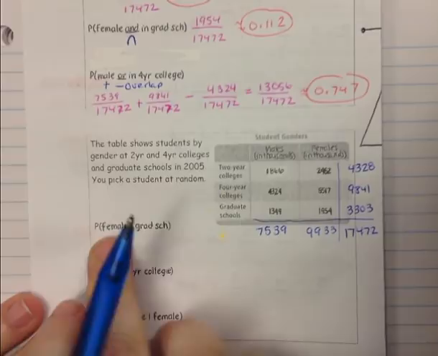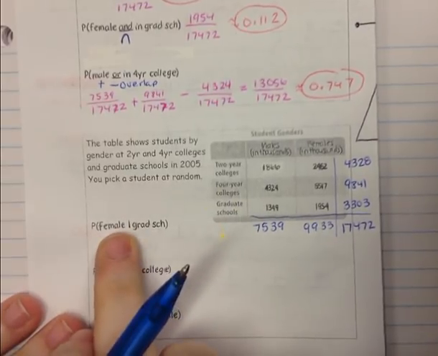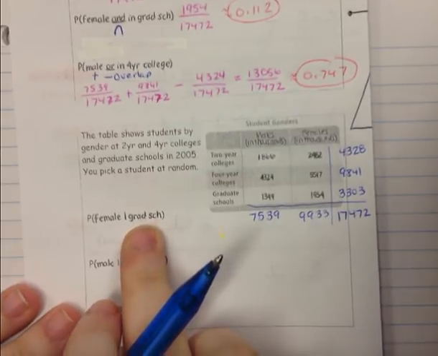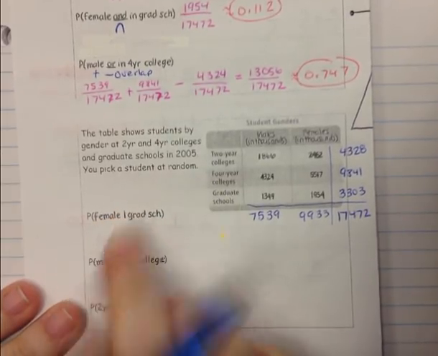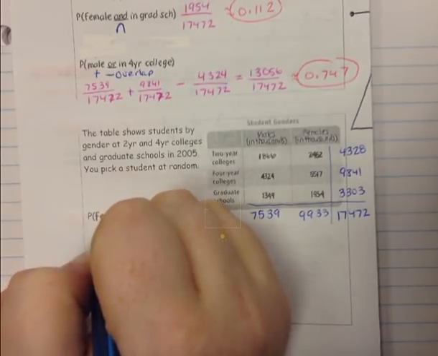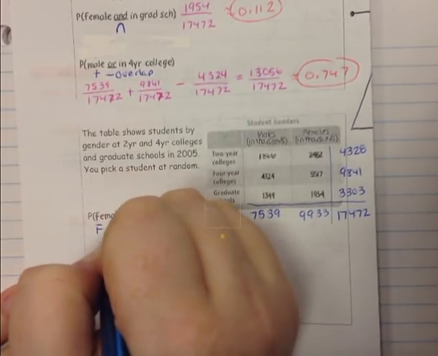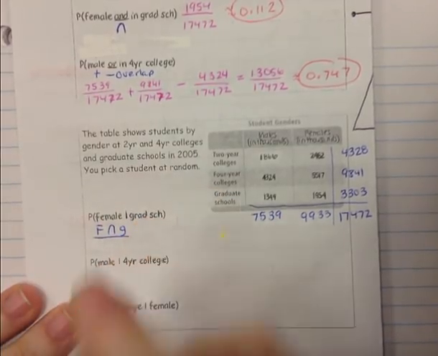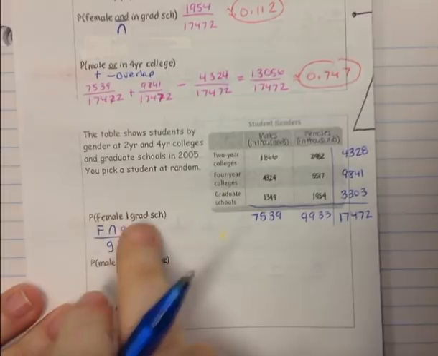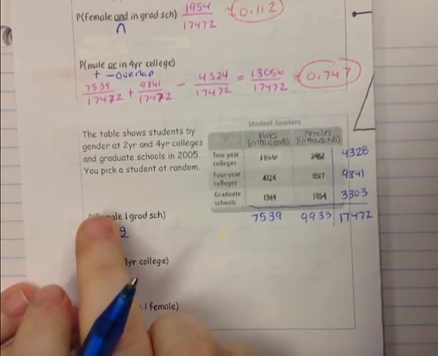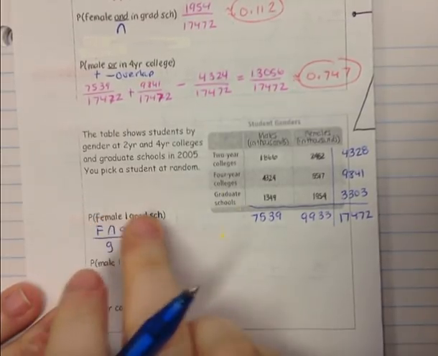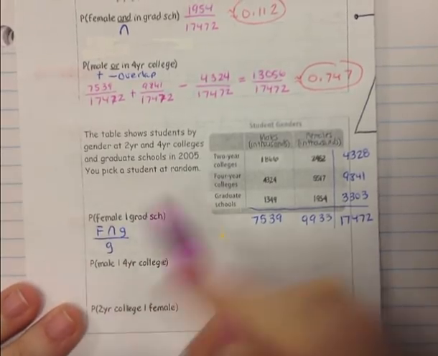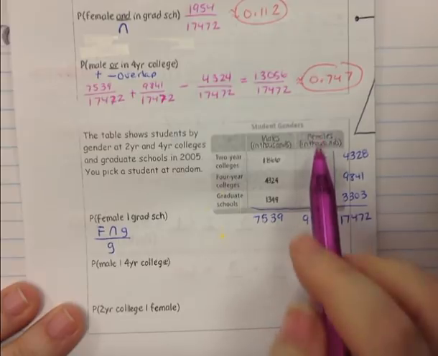So for our first one, we want the probability that a female was chosen given that it was a grad school student. So we have to make sure we know where they overlap. So we want the probability of female intersect grad school divided by grad school. Because we want to know the probability that it was a female student, but it had to have been a grad school student as well. So we want the intersection of female and grad school.